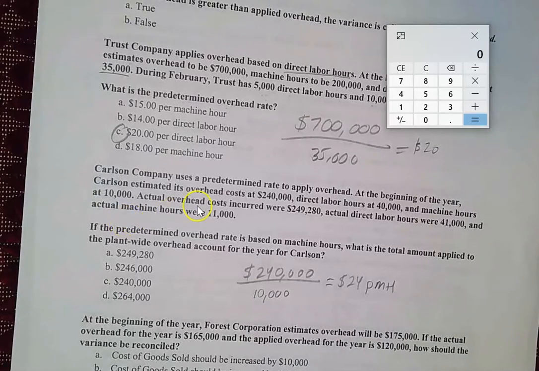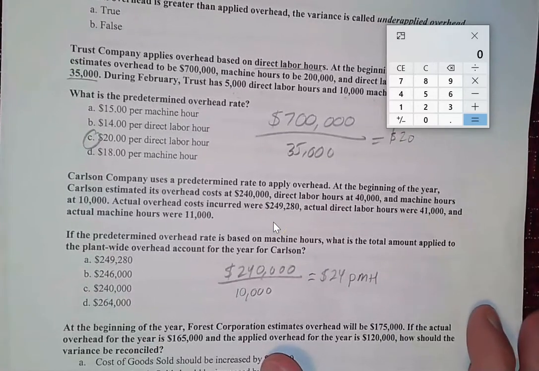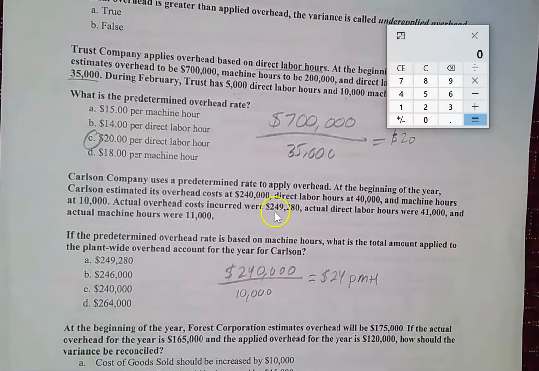Okay? So let's keep going here. It says actual overhead costs incurred were $249,280. Actual direct labor hours were 41,000, and actual machine hours were 11,000. They want to know what is the total amount applied to the plant-wide overhead account for the year for Carlson.